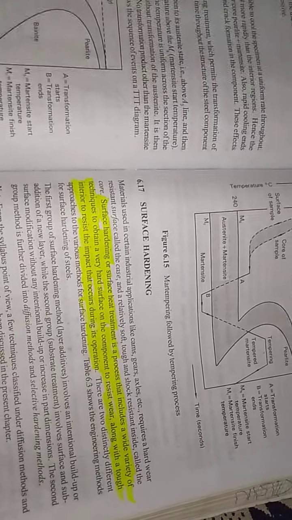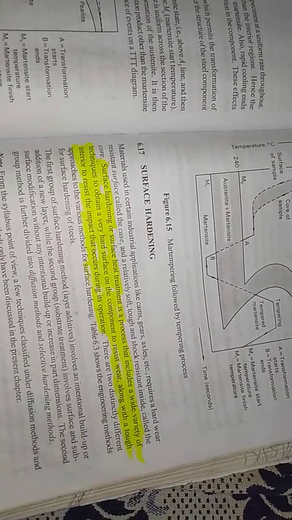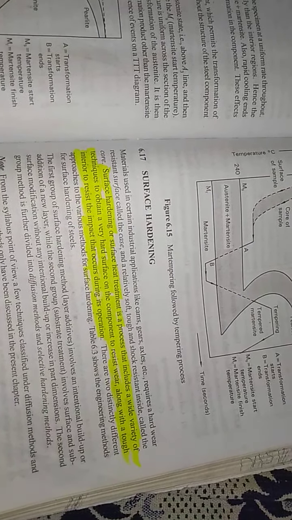Hope you know the difference between hardness and toughness. So surface hardening or surface treatment is a process which includes a variety of techniques to obtain a hard surface along with a tough interior. Also, the surface on the specimen is called the case. That's why surface hardening is also called case hardening.